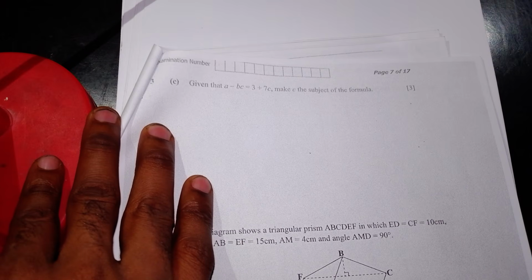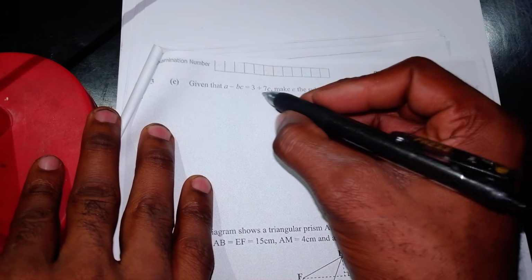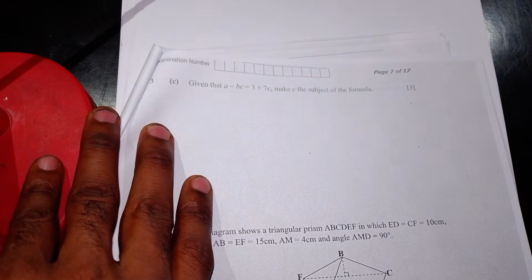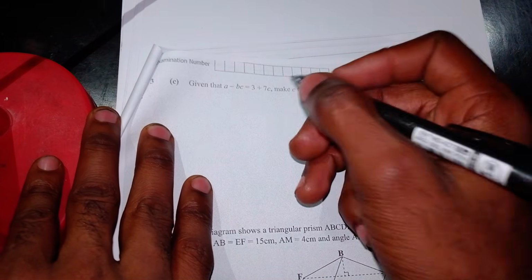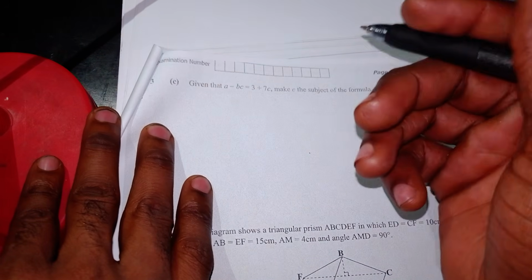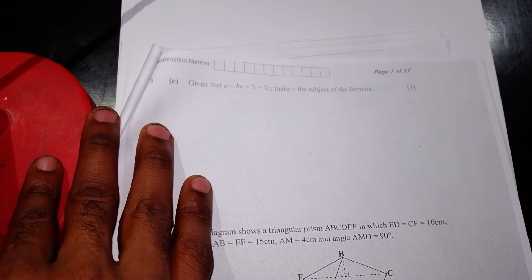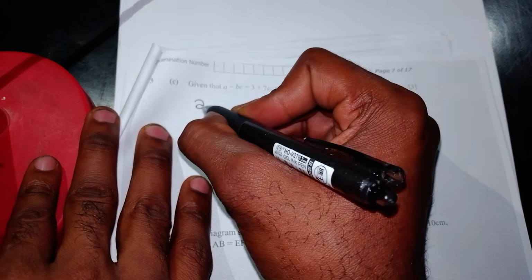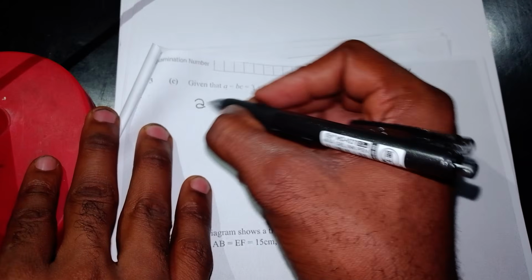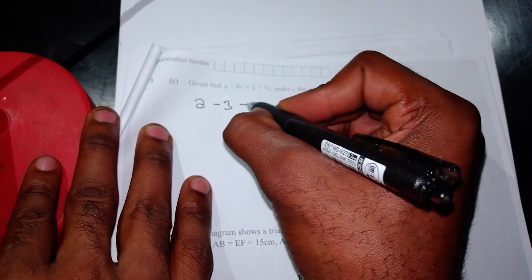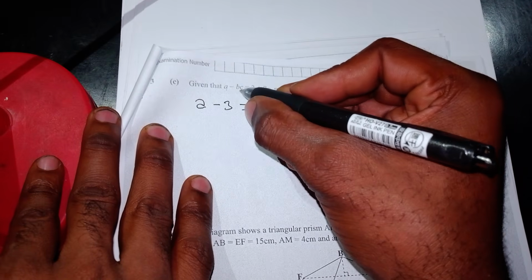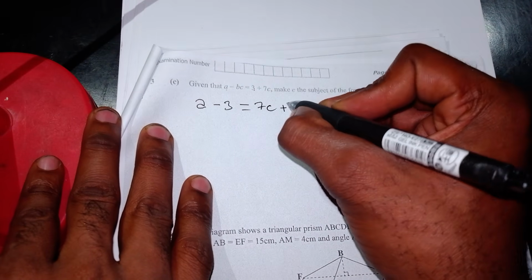So to minimize negative signs, I'll take my BC to the other side as opposed to bringing this one to this side. Of course, it won't be wrong except that you have a lot of negative signs. So the two answers may look a bit different, but they are both correct. So I'll leave my A here, then I'll bring my 3 to this side so that I have negative 3. And then I'll leave my 7C this side, and then I'll take my BC to the other side.